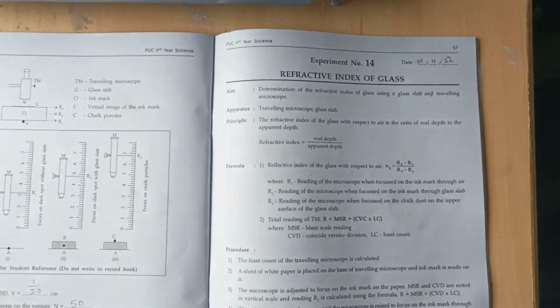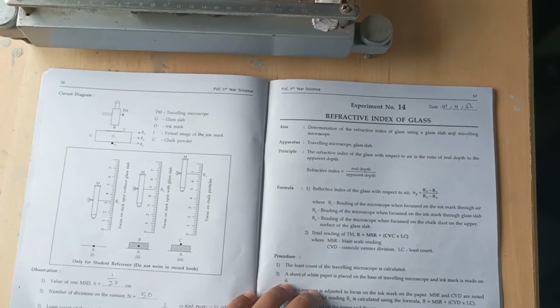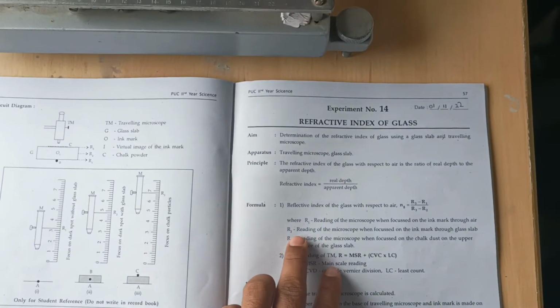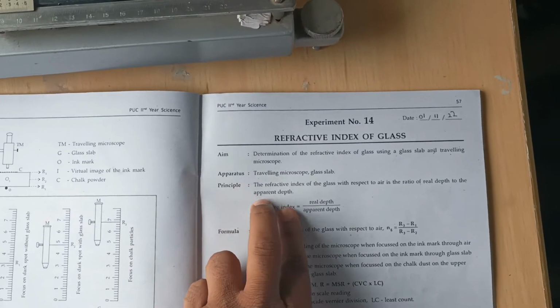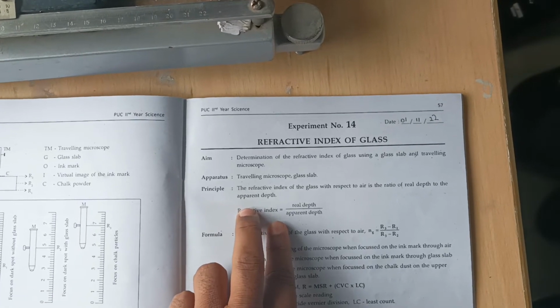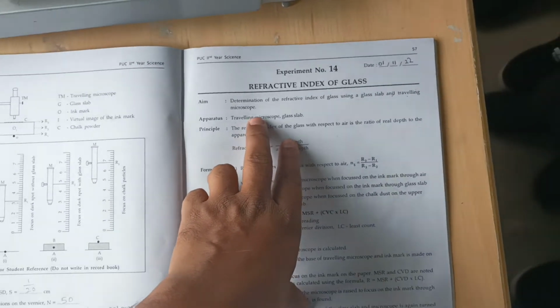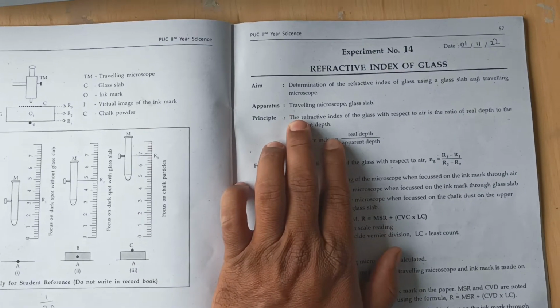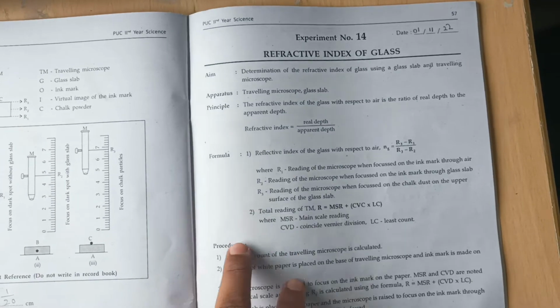Hi students, in this video we will discuss the second PUC physics experiment, that is, the refractive index of glass. The aim of the experiment is to determine the refractive index of a glass slab using a traveling microscope. Apparatus required are a traveling microscope and a glass slab.